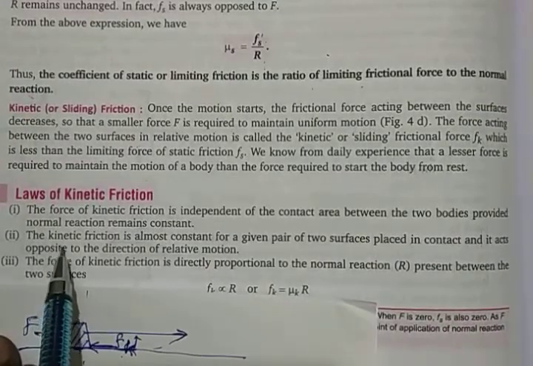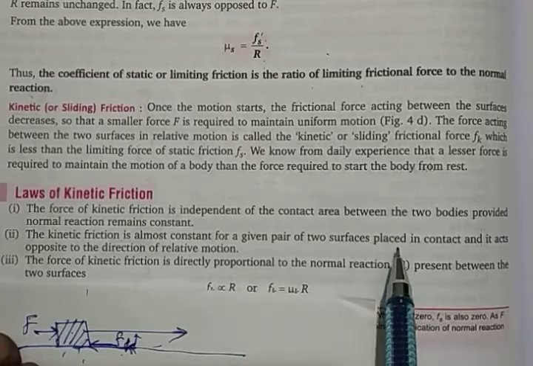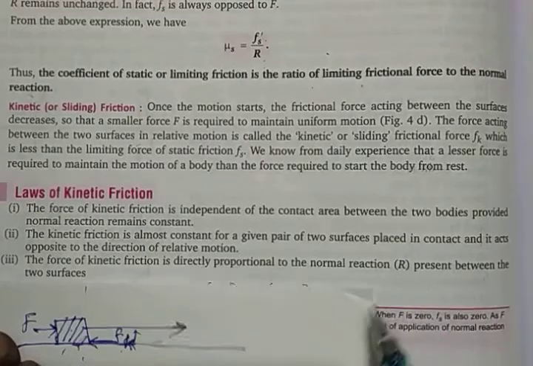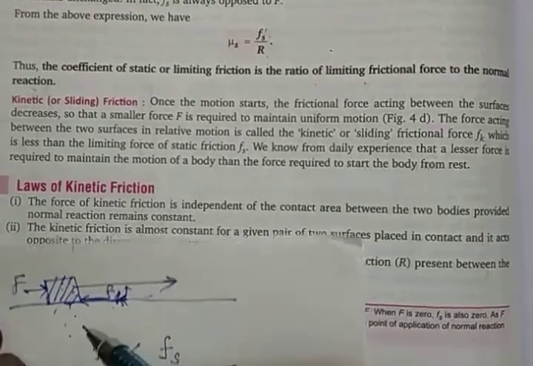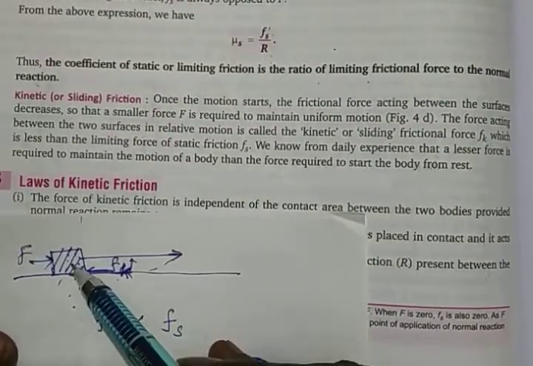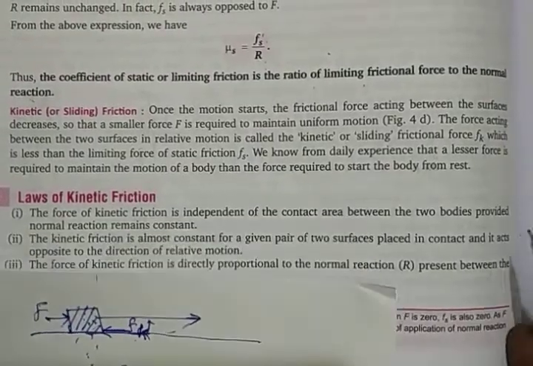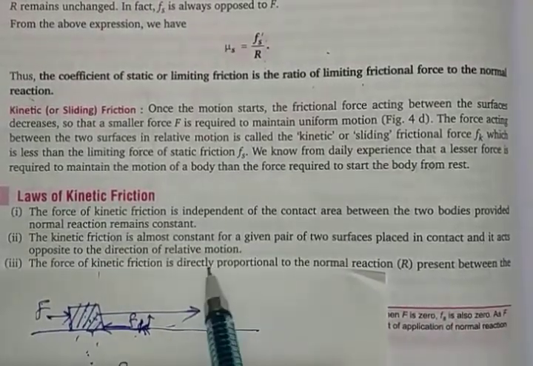The next one is that kinetic friction is almost constant for a given pair of two surfaces. For example, when a block is moving on the floor, it has a value. That value is always constant and it acts opposite to the motion.